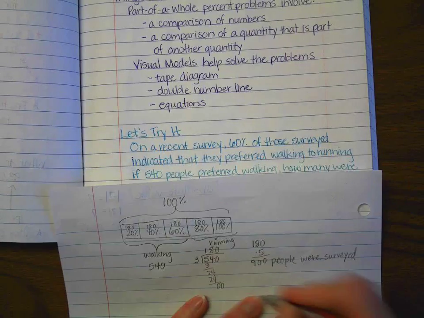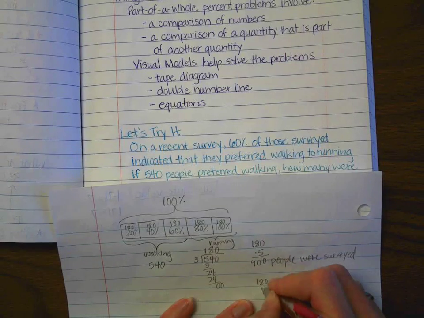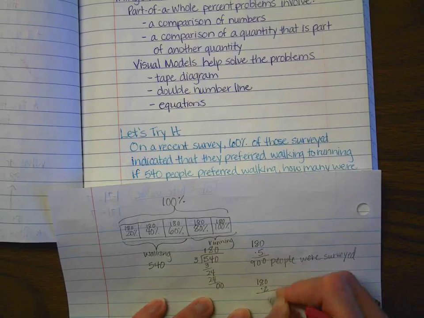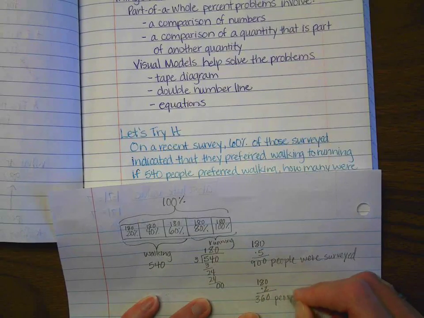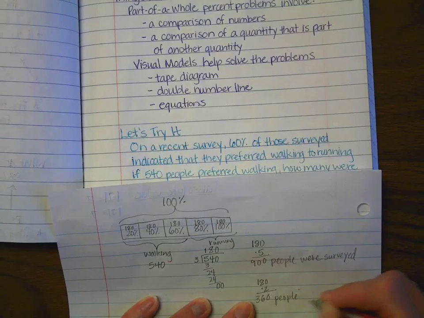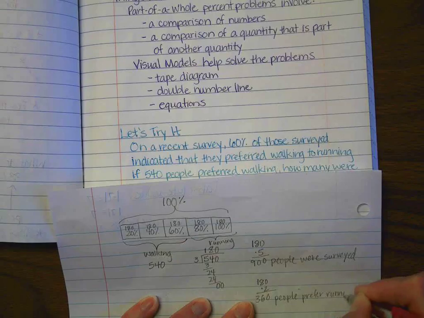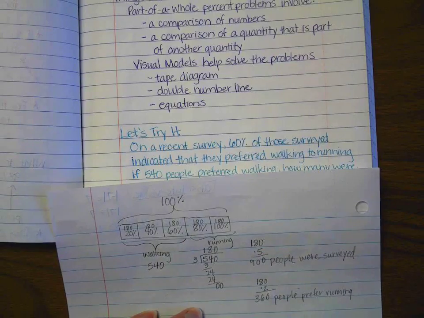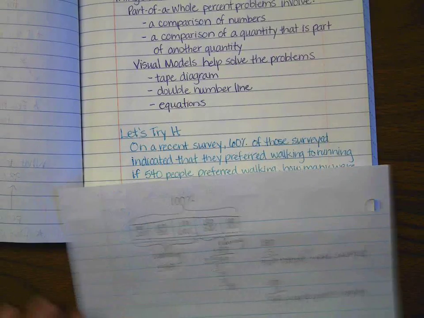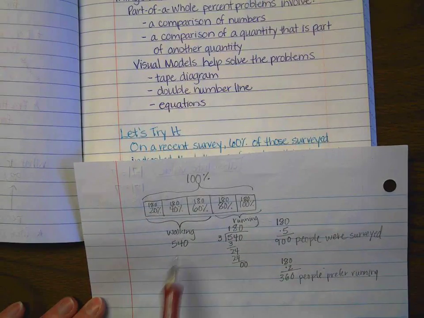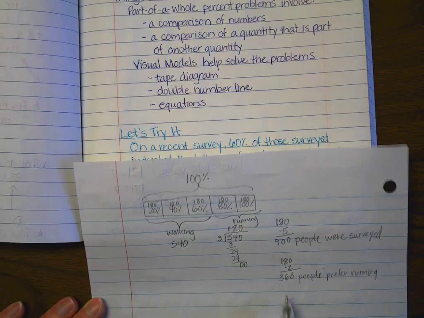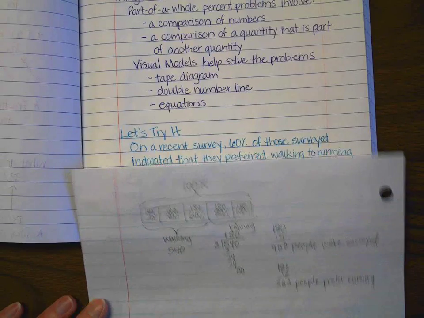They were either walking or they were running. And so since we know that we have two 180s, again, we're going to take it times 2, and we get 360 people who prefer running. Okay, so now we have answered both questions. All right. And then we know there's 900 total people surveyed. We know 540 preferred walking. We know 360 preferred running.